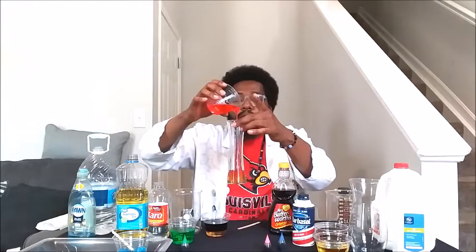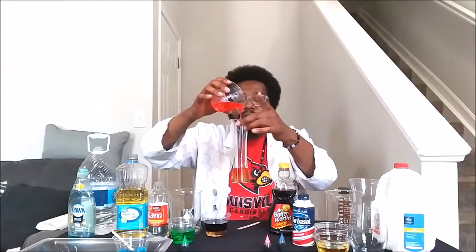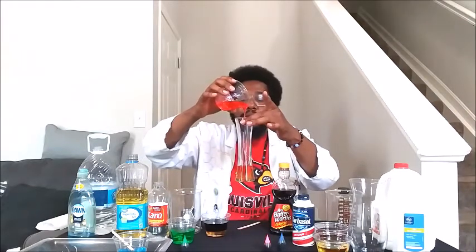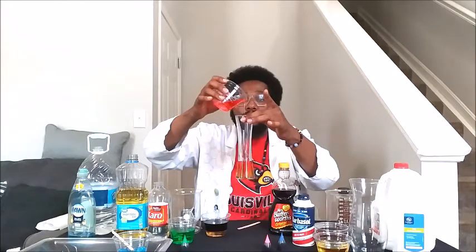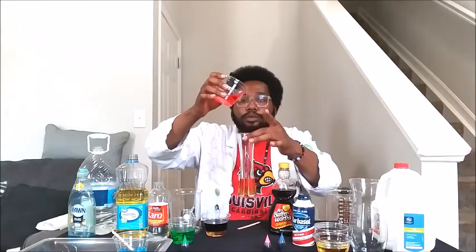There we go. Look at that finesse, y'all. You want to make the layer just as high as the honey layer, if possible. Let's go ahead and get that last drip. Got it. Now let's move along.